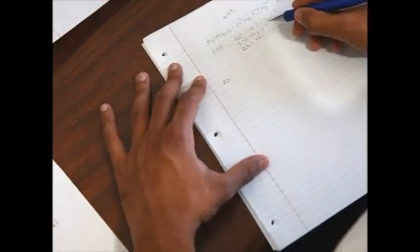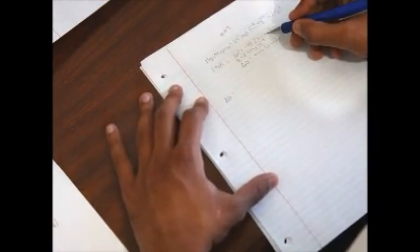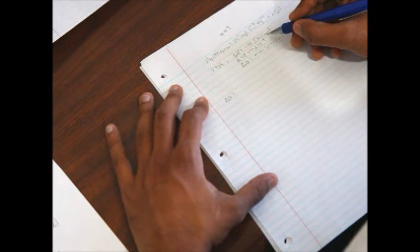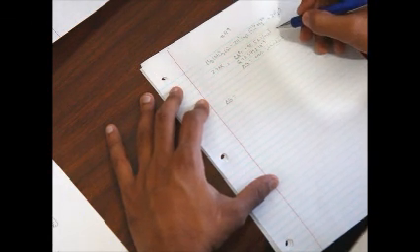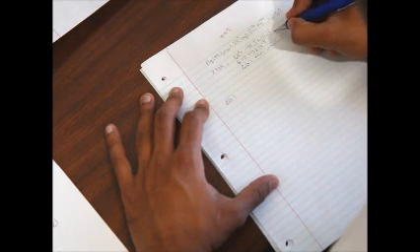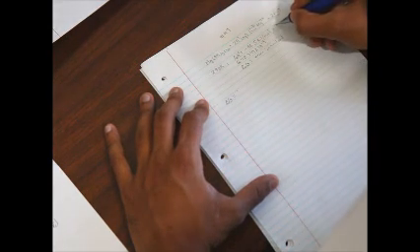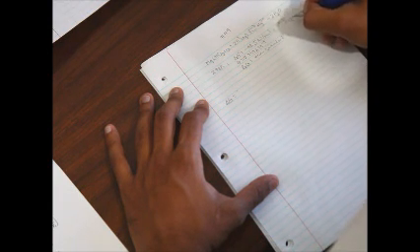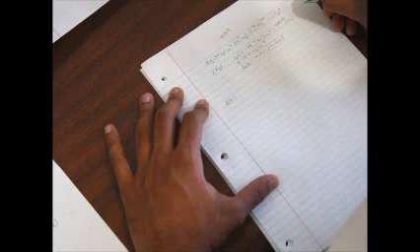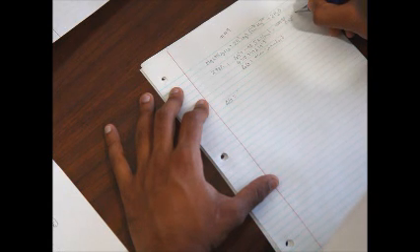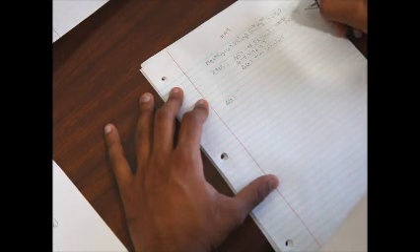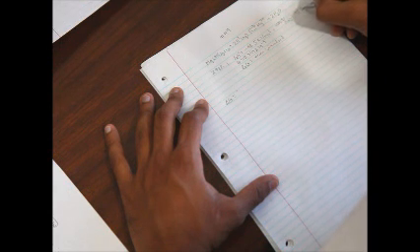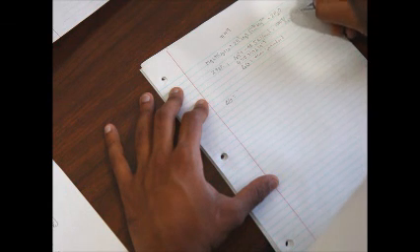Alright, since this is given in kilojoules per mole, which is negative 95.5 kilojoules per mole, you basically multiply that by 1,000 joules over 1 kilojoule, and you get 95,500 joules per mole.